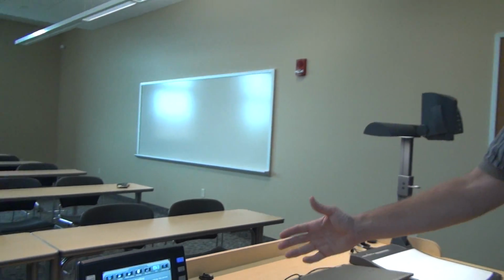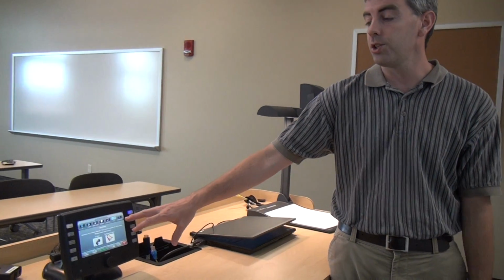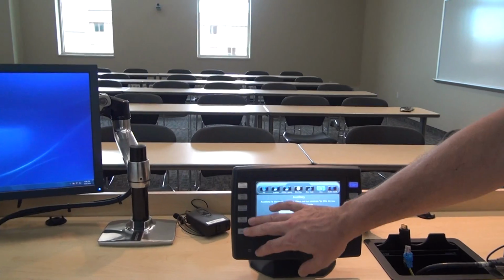And this would be if you had a video camera or an iPod or something like that that you wanted to hook up and either hear or see or both in the classroom. You would hook it up to our auxiliary inputs and choose the correct one, and then you would be able to do that. On the left-hand side of our touch panel, we have a few other options.